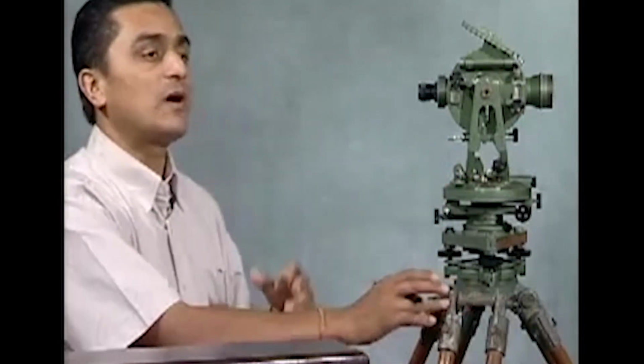Now it is very clear why we need to do it. We will see later on. In the theodolite there are many sources of errors.